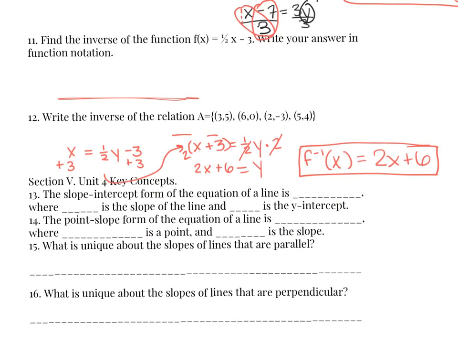So then 12 asks us to write the inverse of relation A. I'm going to call our inverse relation B. Now, for this, when we have a set of ordered pairs, we're just exchanging our x coordinates and our y coordinates. So my first pair becomes 5, 3. My second ordered pair becomes 0, 6. I'm exchanging the x coordinate and the y coordinate. My third one becomes negative 3, 2. And my last one becomes 4, 5. Still putting it in that set notation.